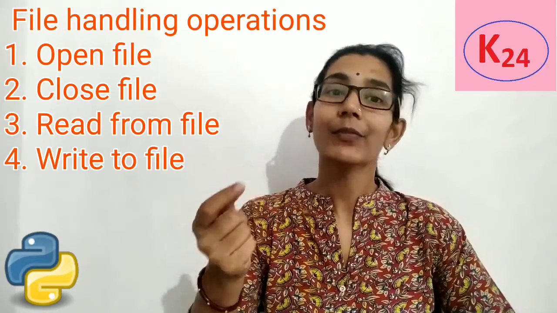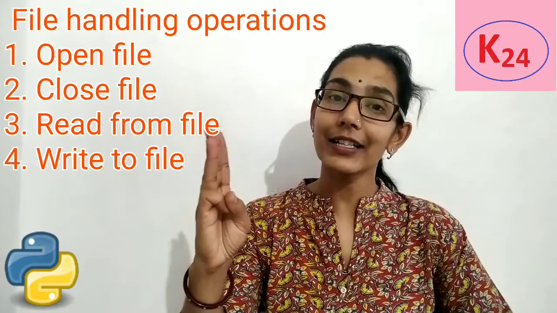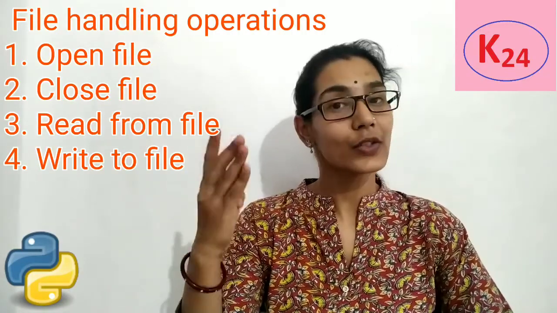Now, implementing file handling in Python is very easy and concise as compared to other programming languages like C, C++, Java, etc. In Python, file handling is just like working with a notebook. In a notebook, we can open it, close it, read it and write it. Similarly, file handling in any programming language comprises 4 functions. First is opening the file, second is closing the file, third is reading from the file, and fourth is writing to a file.